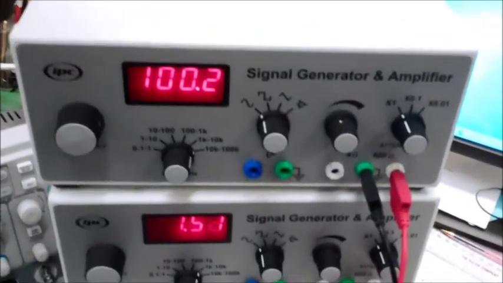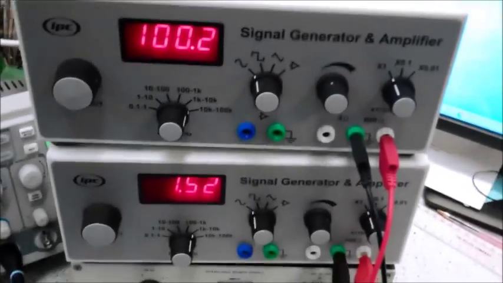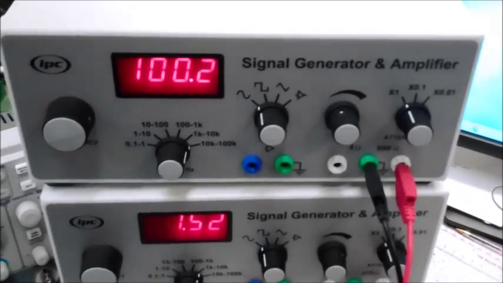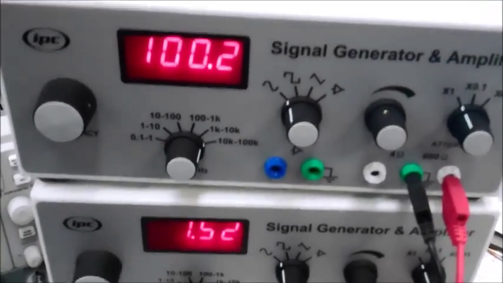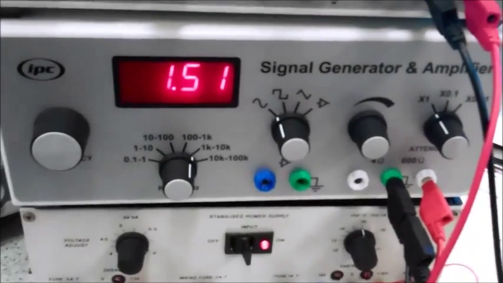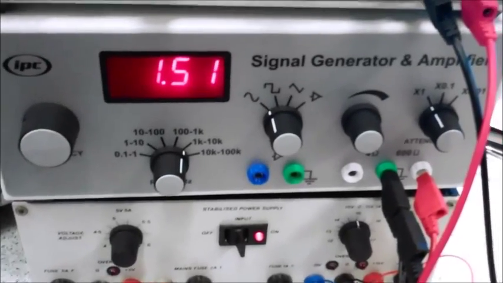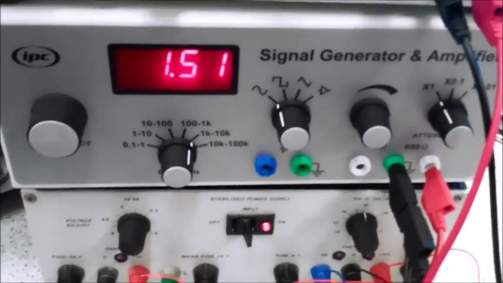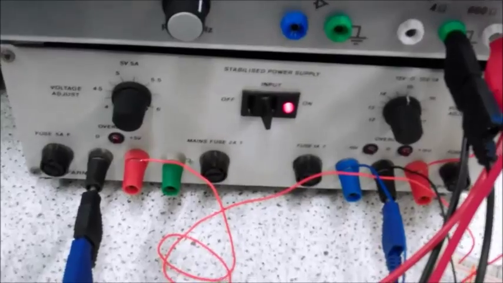Now what you can see here is there's two signal generators, one producing a carrier frequency of around about 100 kHz and another signal generator which is just going to produce the lower frequency modulating signal. At the bottom we've just got a power supply.